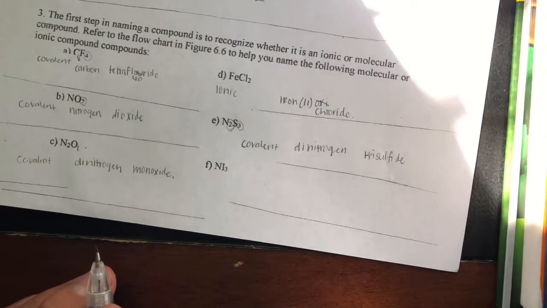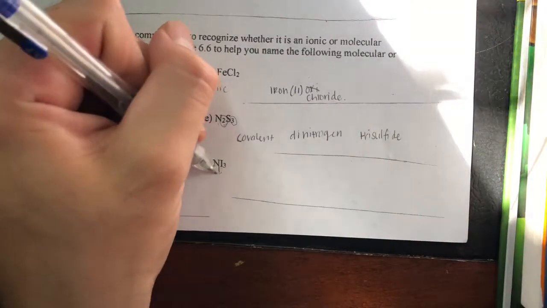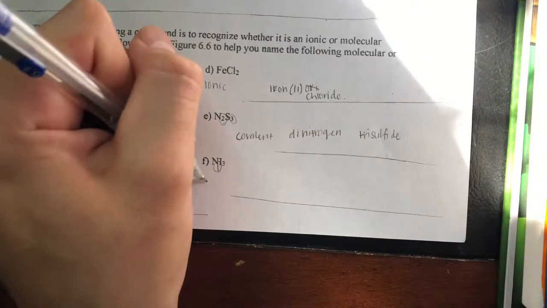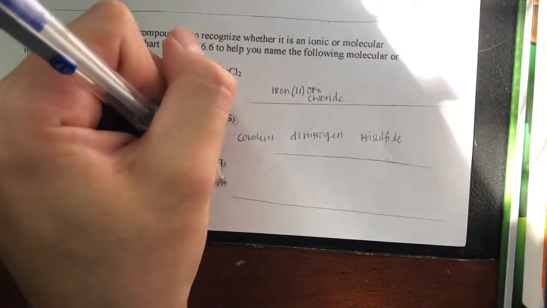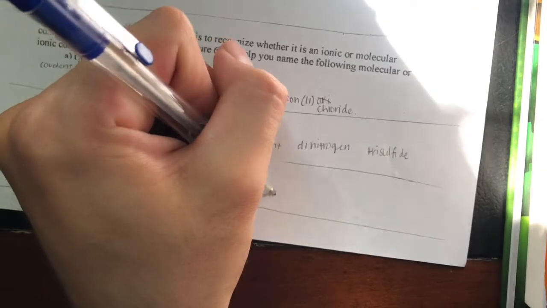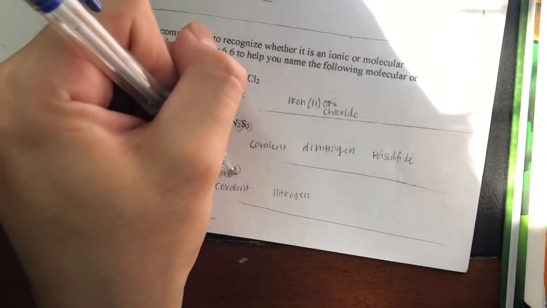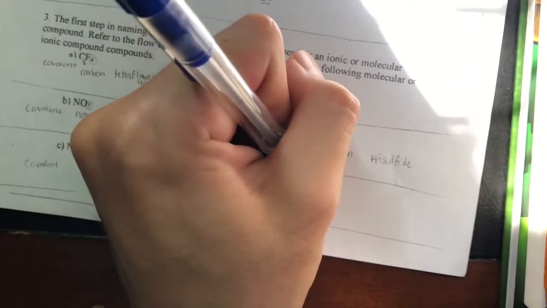Lastly, for F, we have nitrogen and iodine. Here we see we have 1 nitrogen. So again, this is a covalent bond. So this will be nitrogen. We have 3 iodine. So this would be triiodide.